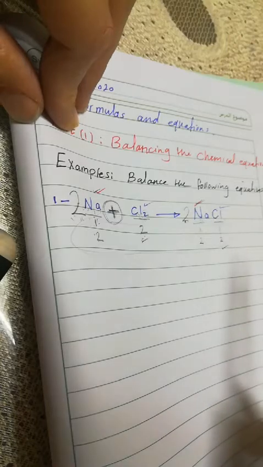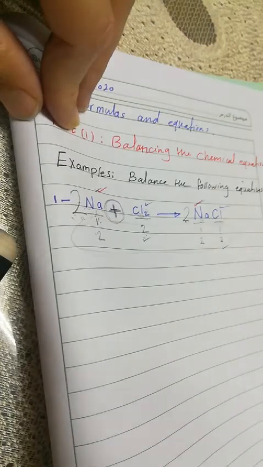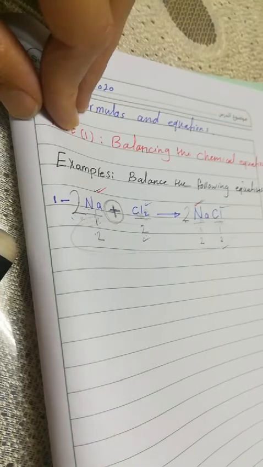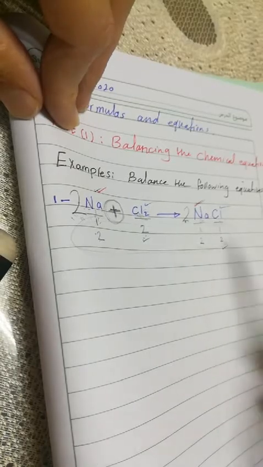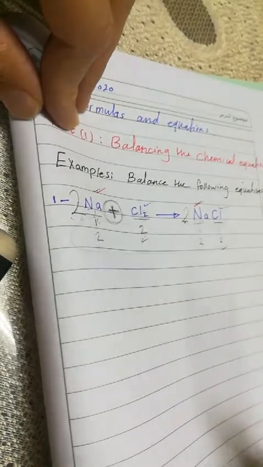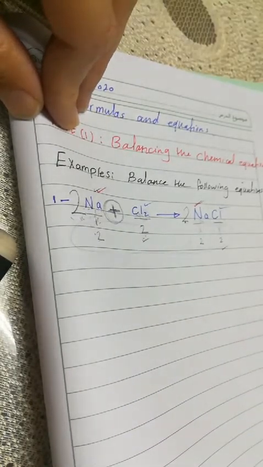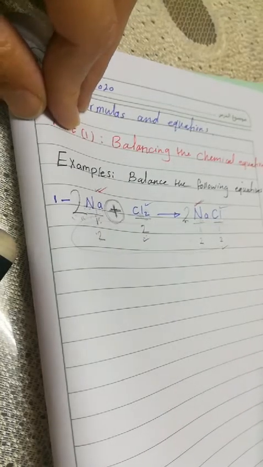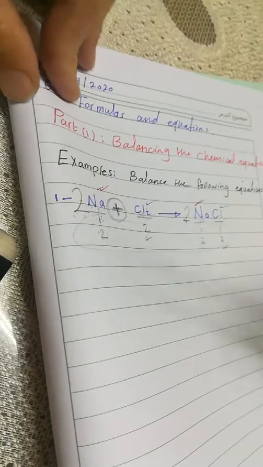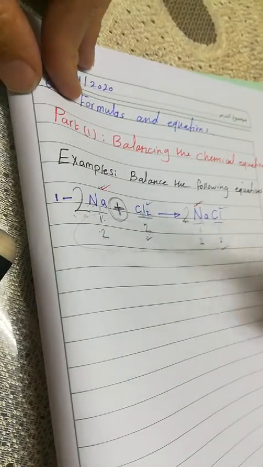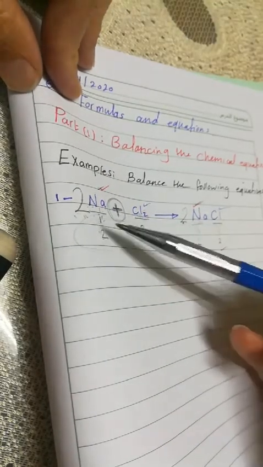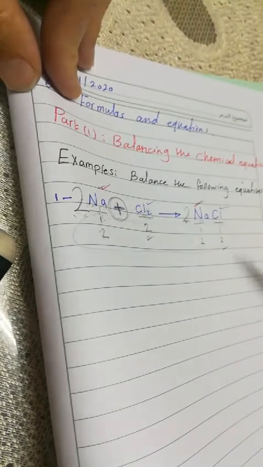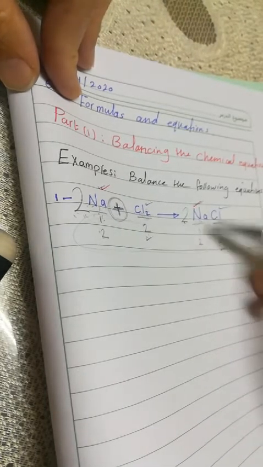Actually, no. Later on, after solving many examples, you can solve or balance the equation orally without writing these numbers. But because this is the first time in your life that you want to balance equations, I prefer to use a pencil to erase your mistakes and to write these numbers so that it's easier for you to recheck your answers.